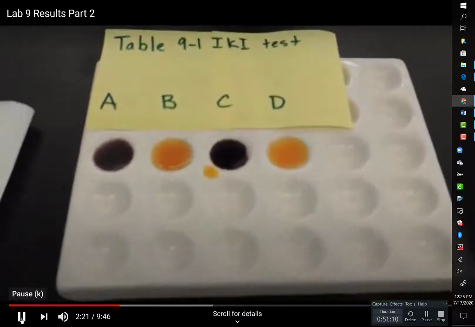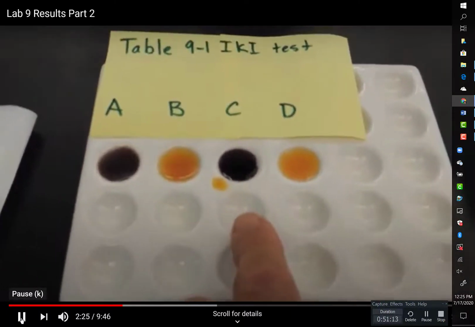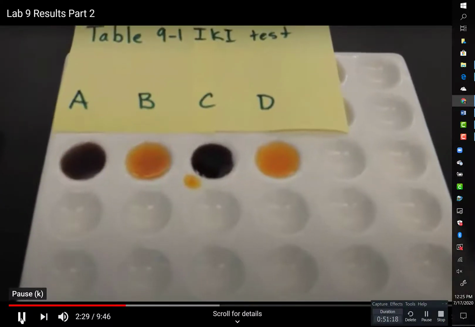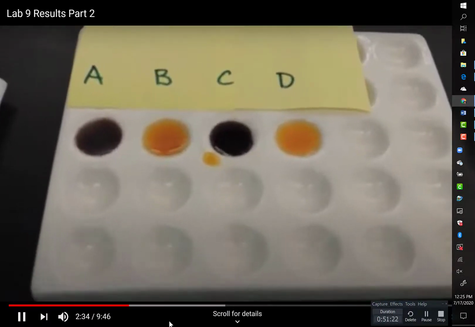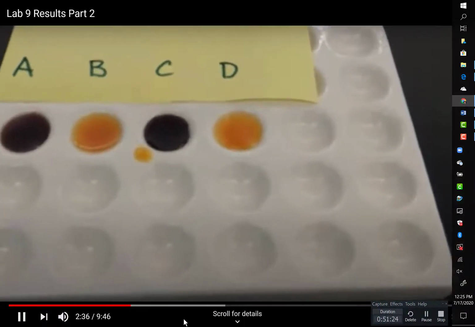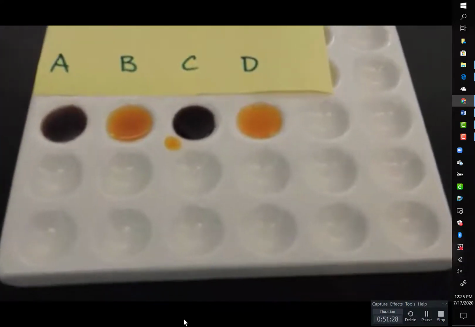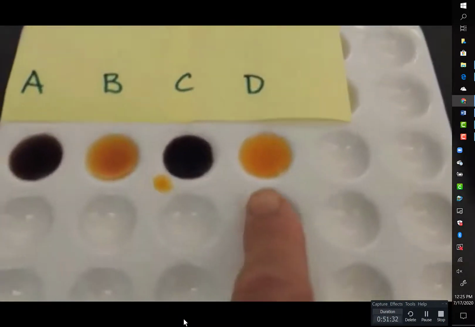Remember, C and D were our controls. In test tube C right here, we put in starch, but no amylase, no enzyme to break it down. So we would expect a positive result from that one, and that's what we got. For test tube B, we didn't put any starch into it. We only put in the maltose, or this simple carbohydrate. And so that one tests negative for starch.